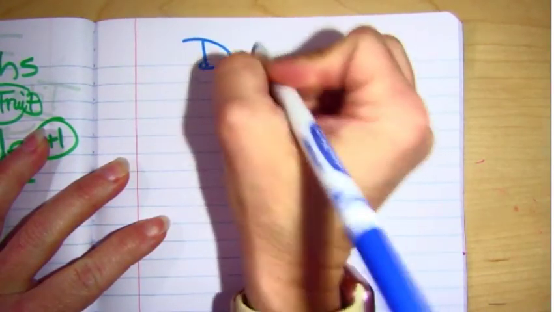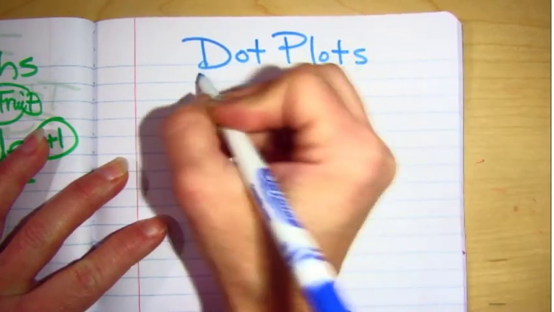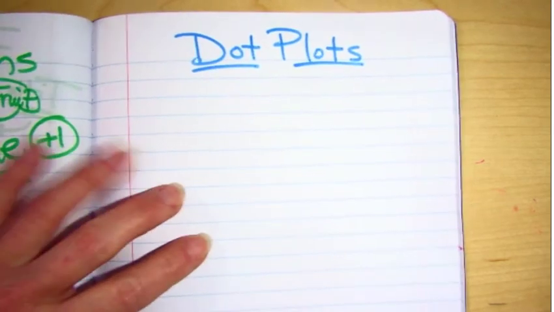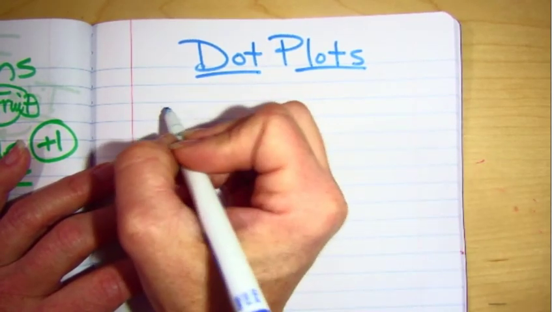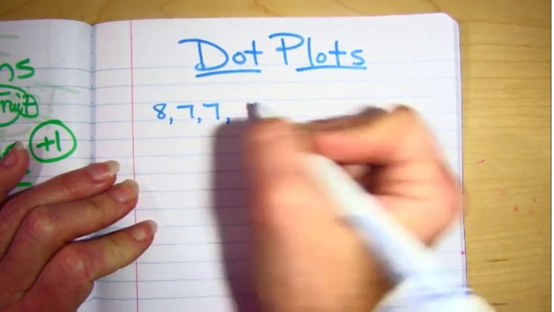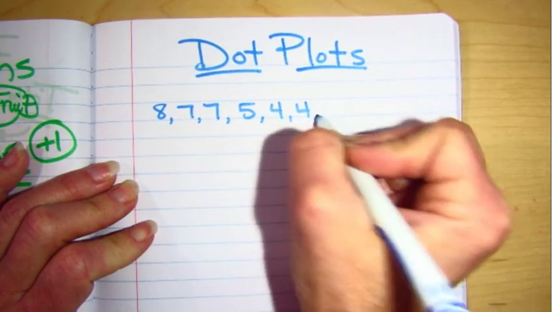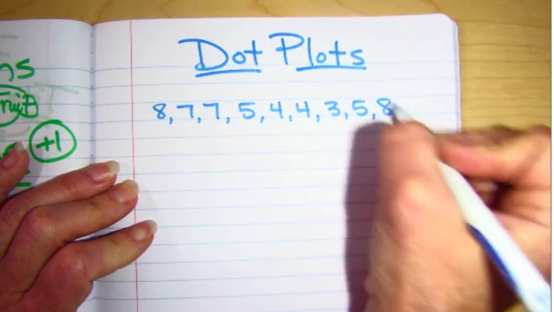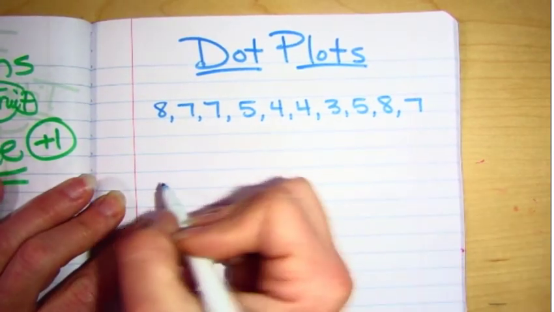So we're going to talk about dot plots and do some practice today. Making dot plots is pretty simple. You did this in 4th grade. If you're given a table with a lot of jumbled up information, you're just taking that information and organizing it. That's really what it is when you get down to the nitty-gritty. You take some sort of frequency and you're going to make a line.